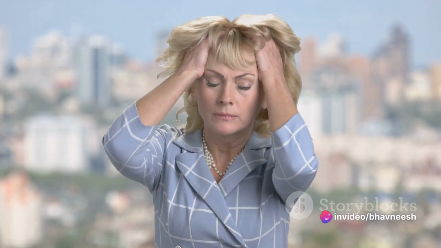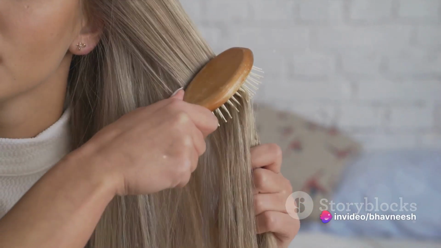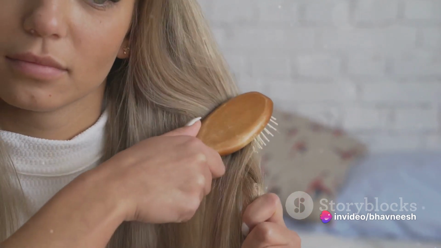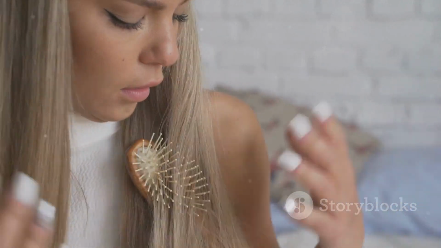Then, we delved into the causes of hair fall, a common concern for many. We discussed how factors like stress, poor nutrition, hormonal imbalances, and even certain medications can contribute to this. Remember, knowledge is power, and understanding these triggers can help us manage and prevent hair fall.